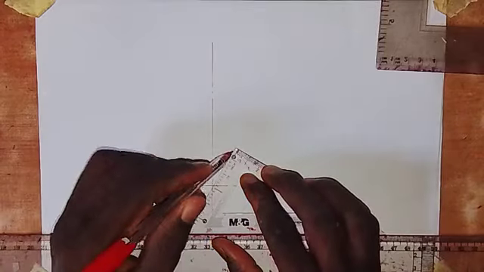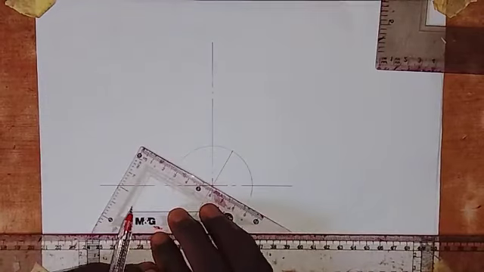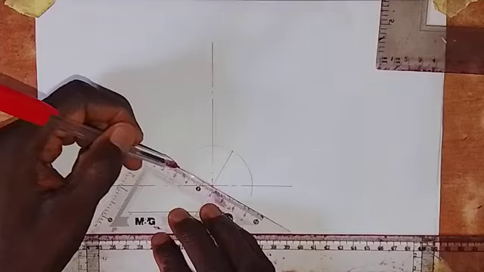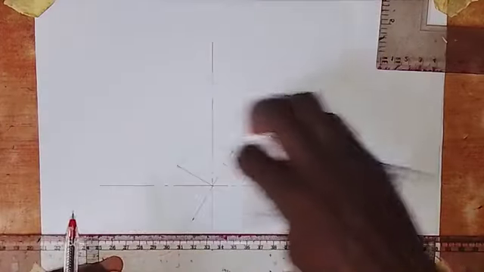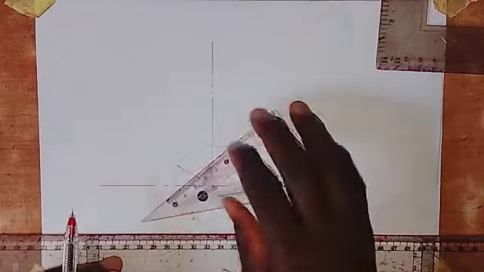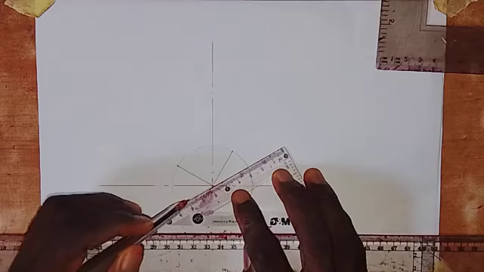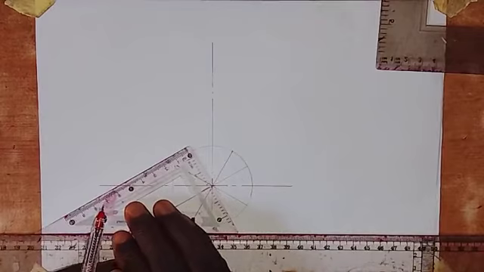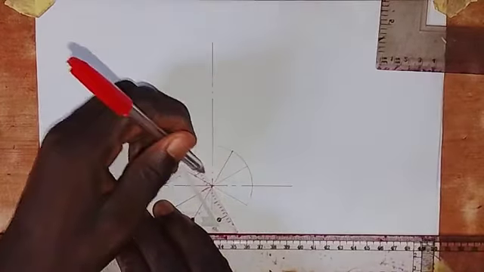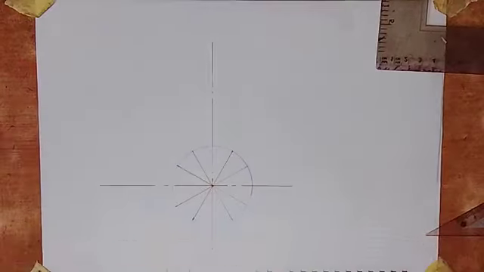So here we draw this line. Then we come this way, so we draw the line like this. Then we overturn the set square, so we turn this way and we draw this line in this direction. And then we slide it to this side and also draw from here to here. So here we divided the circle into 12 equal parts.